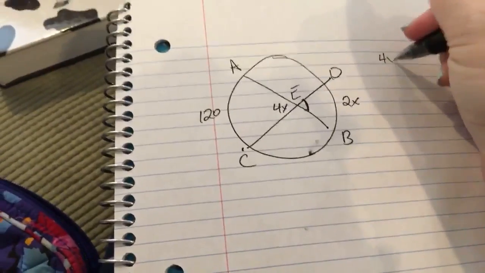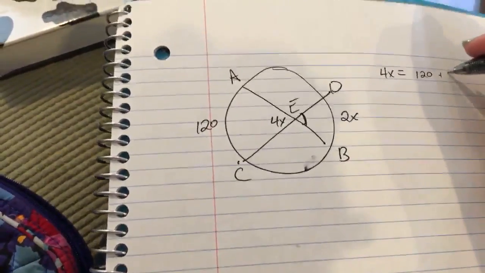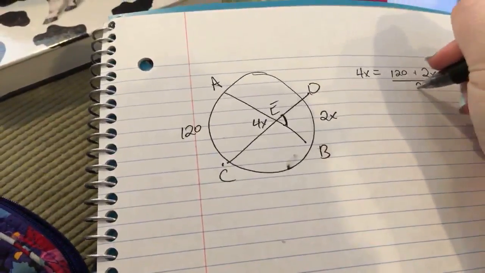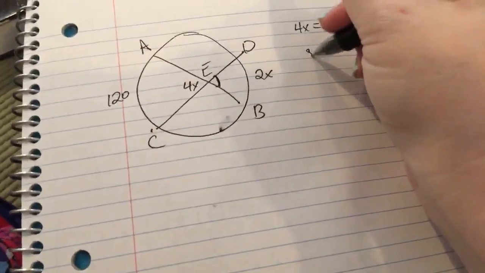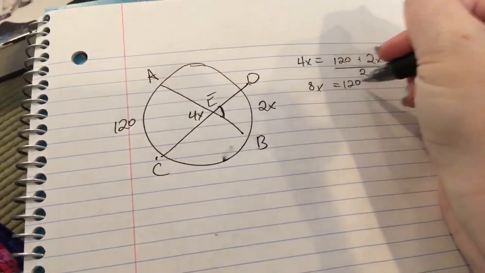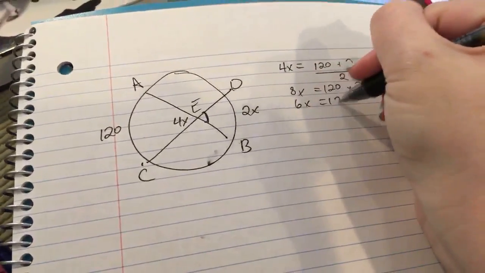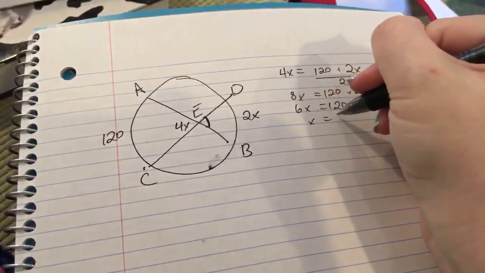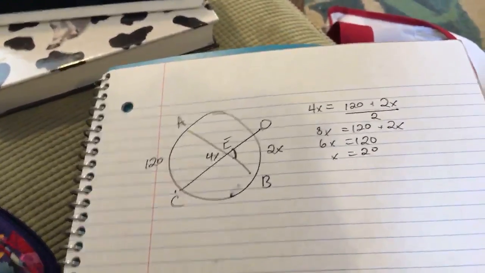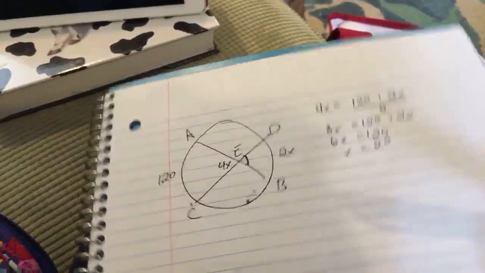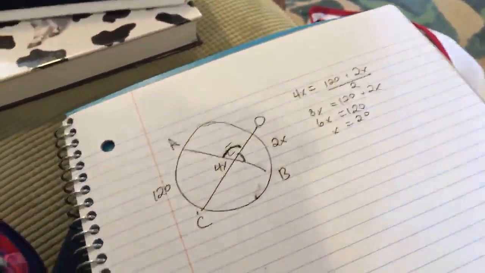So 4x is going to equal 120 plus 2x divided by 2, because that's the average. 8x equals 120 plus 2x. 6x is 120. x is 20. That is not the question they asked us. They did not ask us what x is. They asked us for the measure of this angle right here.